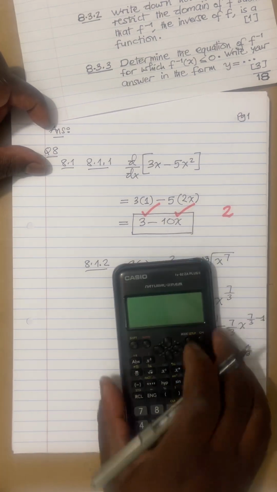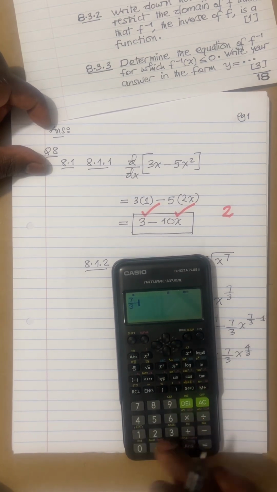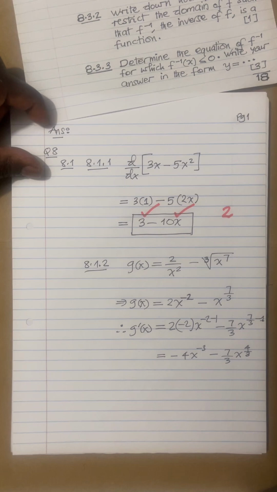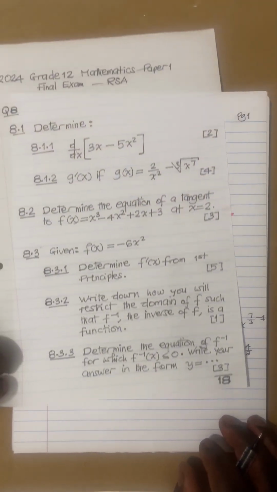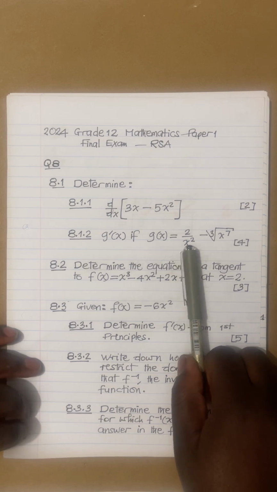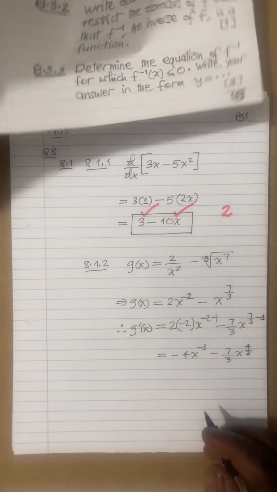You can actually check here. 7 over 3 minus 1, the answer is 4 over 3. Right. Now, respecting the format in which the question has been presented, we have the radical sign there, and then we have a positive exponent of x.